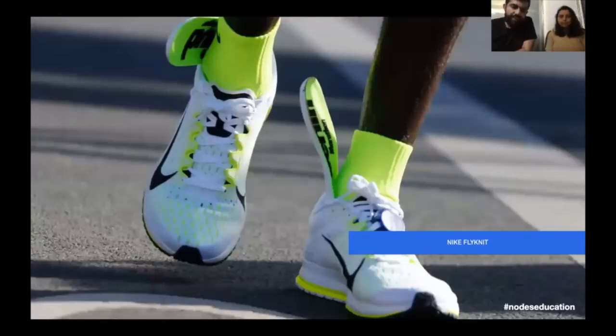Right here, what we can see right now is a runner who has been running and has his insoles, or his soles, popping out of his shoes. Right. So essentially, what Nike was trying to do was build better shoes for their runners.